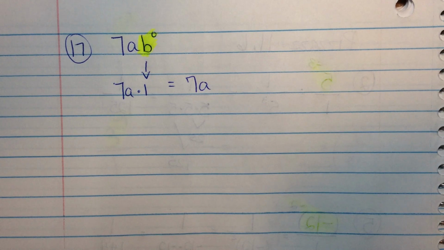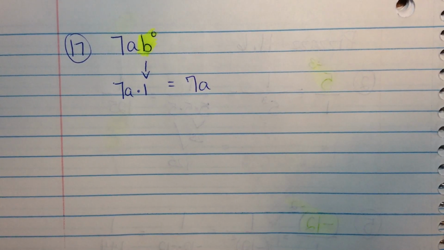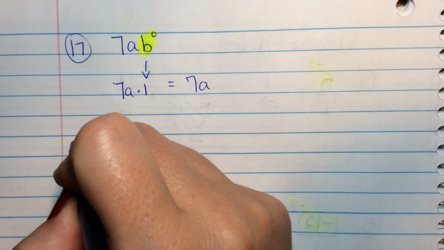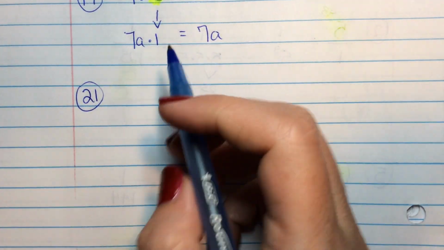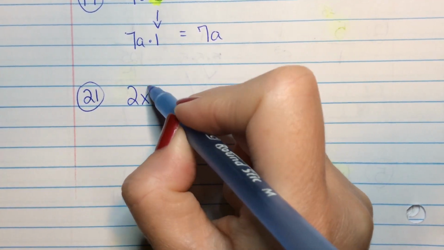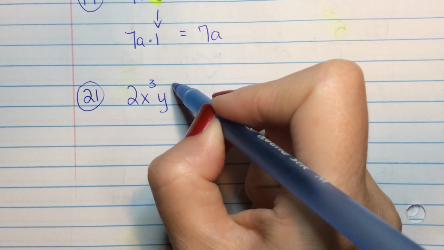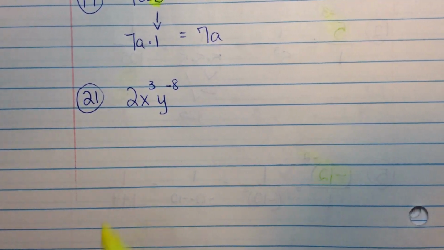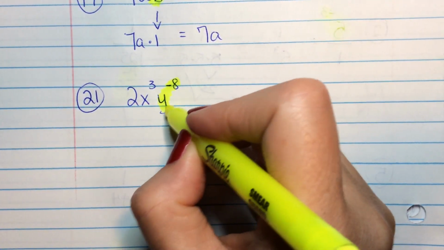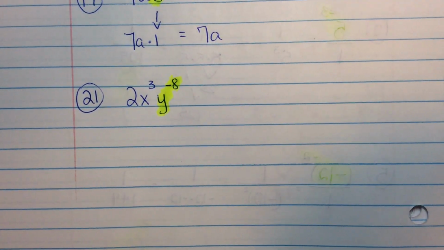All right, we'll do 21. And we have 2x cubed y to the negative 8th. I'm going to highlight what needs moved. Only the y is being raised to a negative.